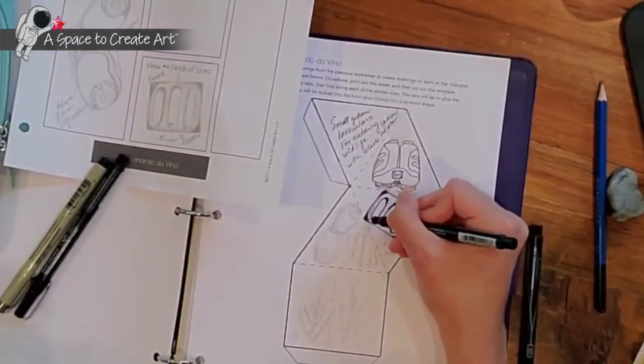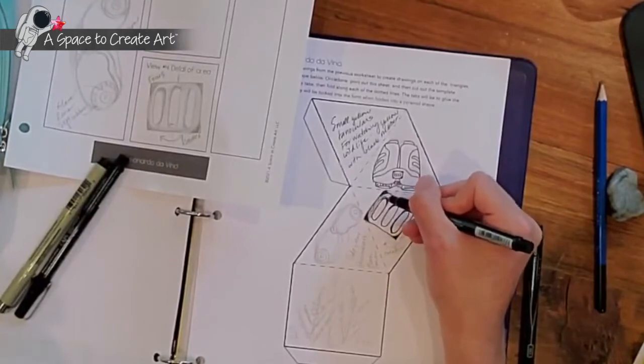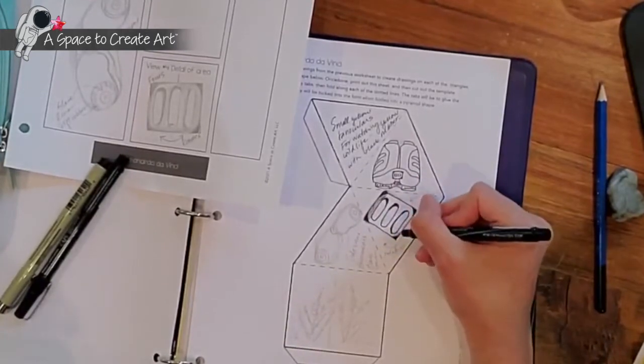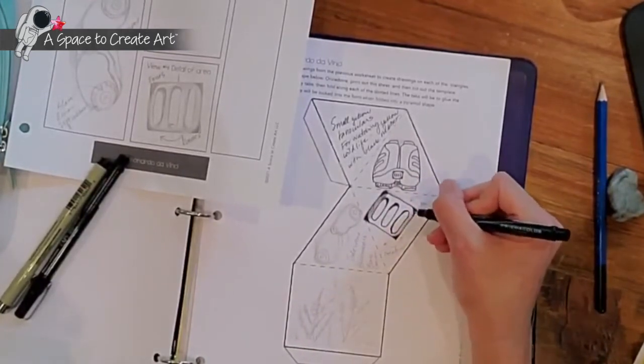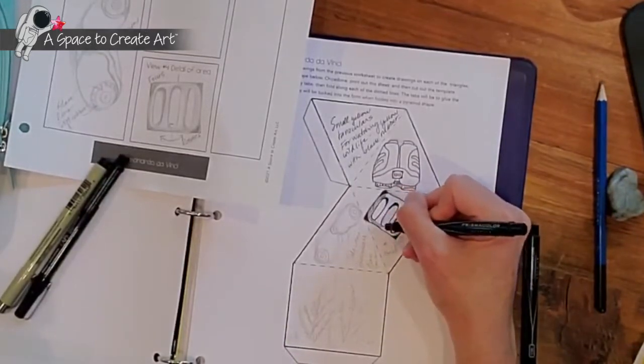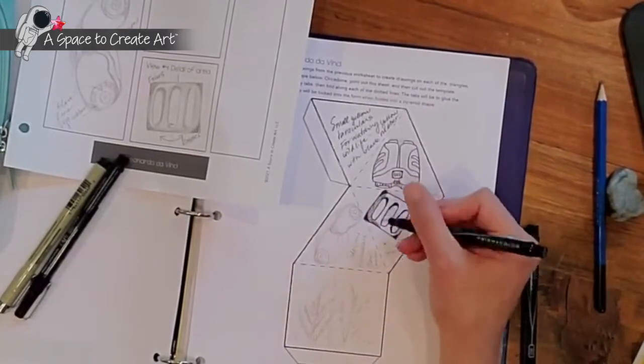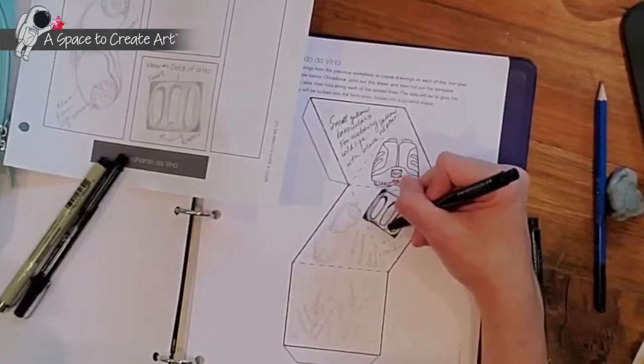This is called hatching and cross hatching. So hatching is when you go with straight lines like this. Cross hatching is when you do the straight lines and then you do the opposite direction. And this is just a way that you can shade using ink.